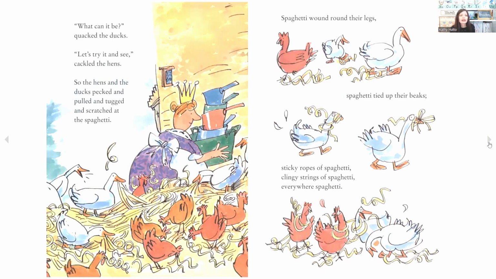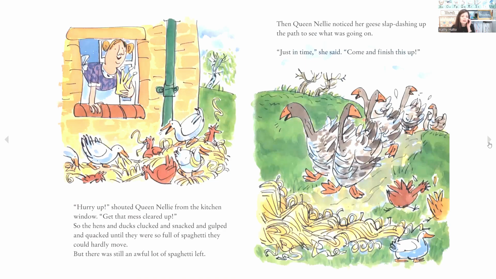"Quack, what can it be?" quacked the ducks. "Quack, let's try it and see." "Quack," cackled the hens. So the hens and the ducks pecked and they pulled and they tugged and they scratched at the spaghetti. Spaghetti wound around their legs. Spaghetti tied up their beaks. Sticky spaghetti, clingy strings of spaghetti, everywhere spaghetti.